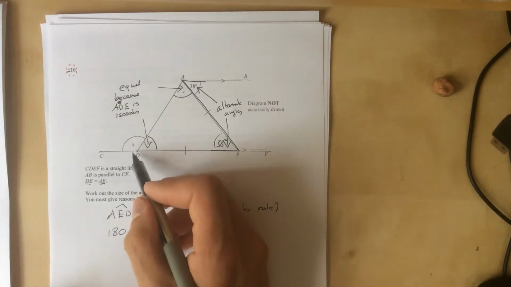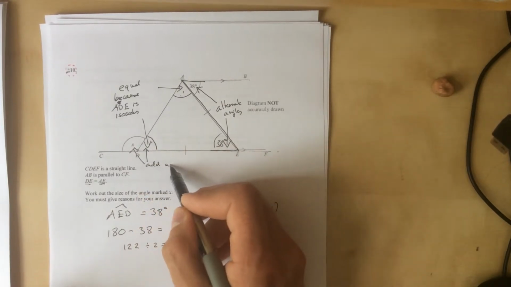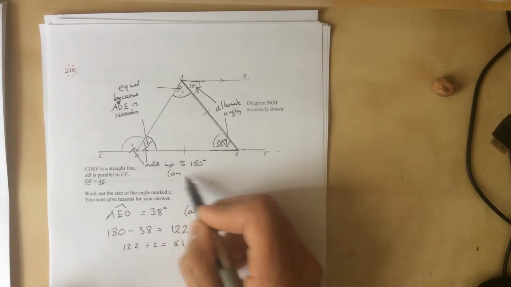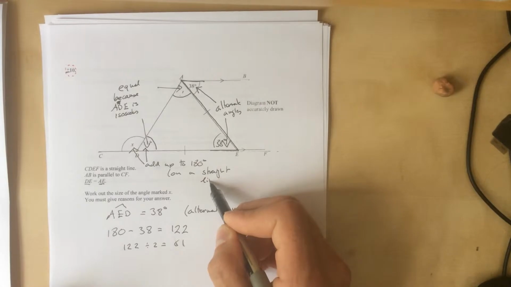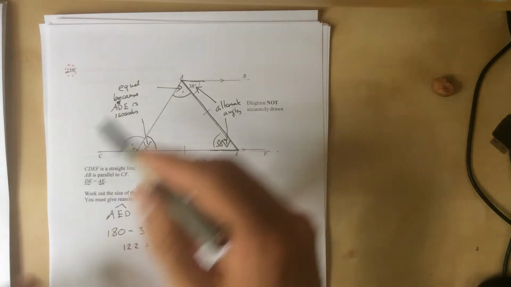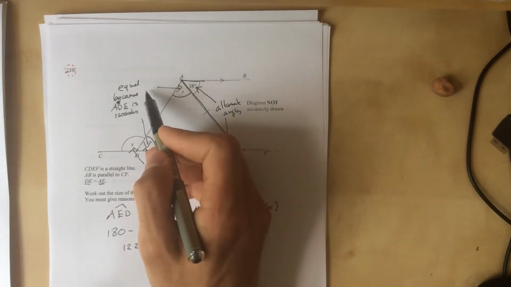And then finally, these two add up to 180 degrees because they're on a straight line. Now we've struggled with these in terms of finding how to write down where our reasons come from.